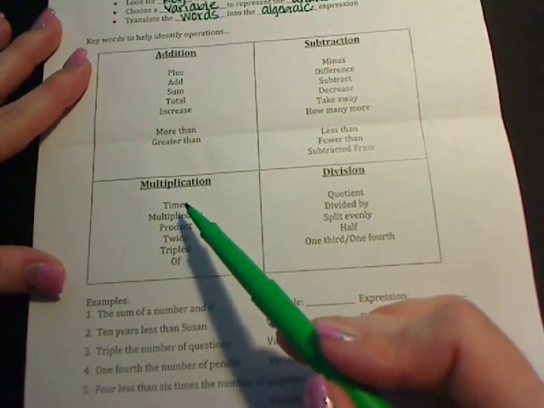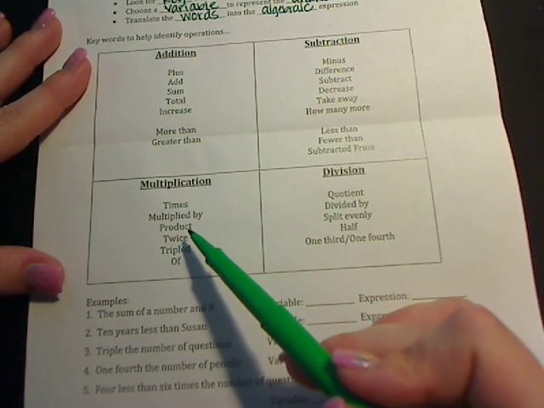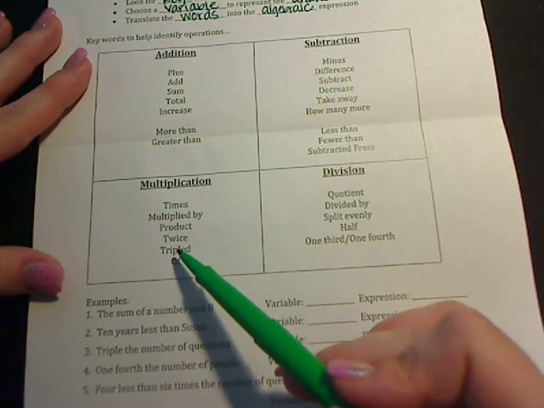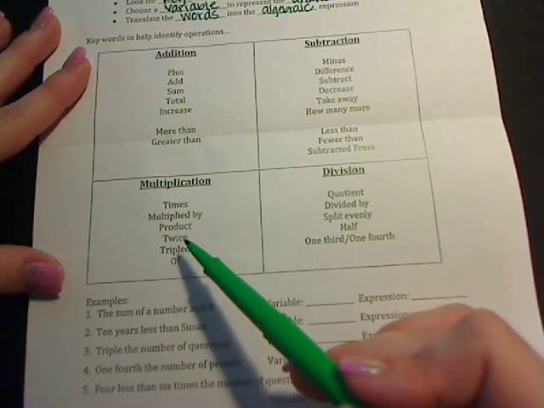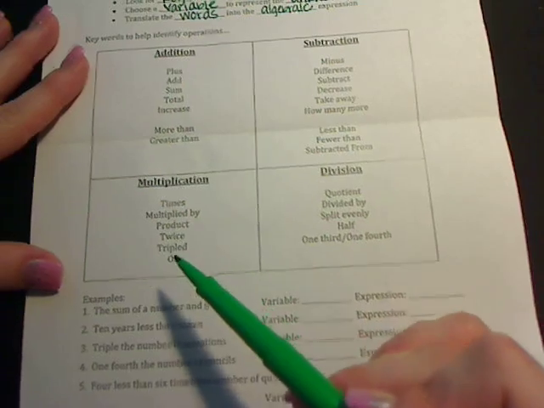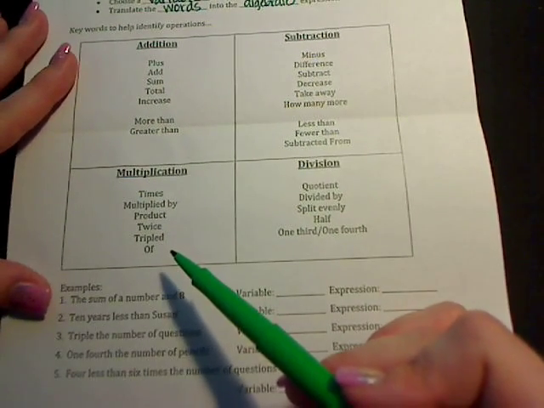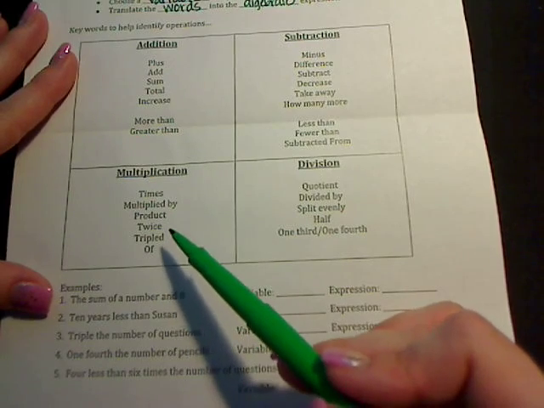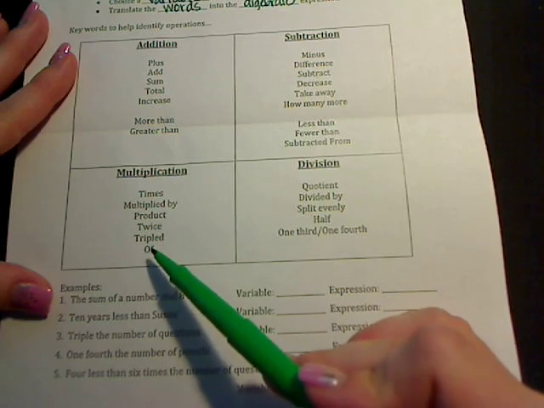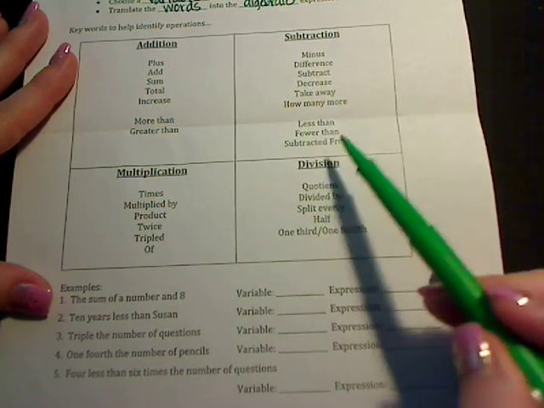Multiplication, times, multiplied by, product, remember product is the answer to a multiplication problem. Twice, tripled, if I have twice the amount of money someone else does, I have 2 times as much money as they do. Okay, triplets, that's triple the number of babies, so that would be 3 times as many babies. Remember, of, we see a lot, so of means to multiply, that's a key one.